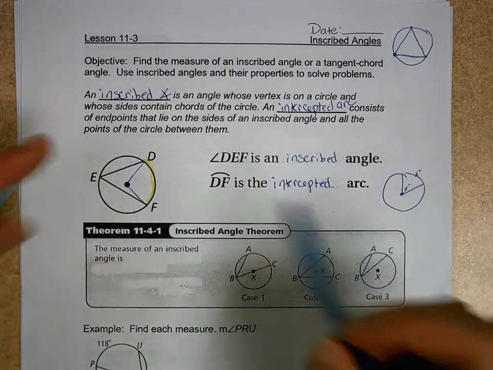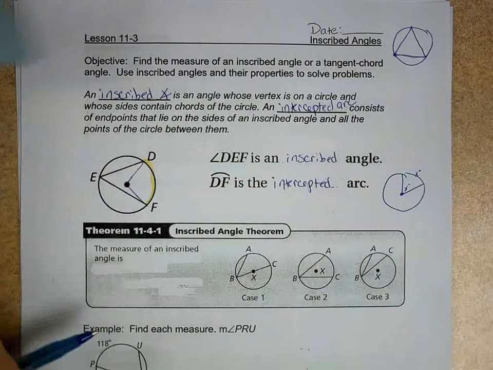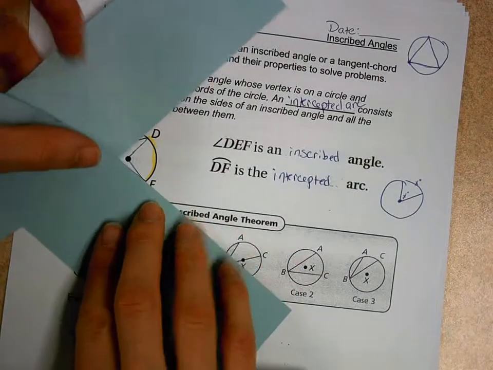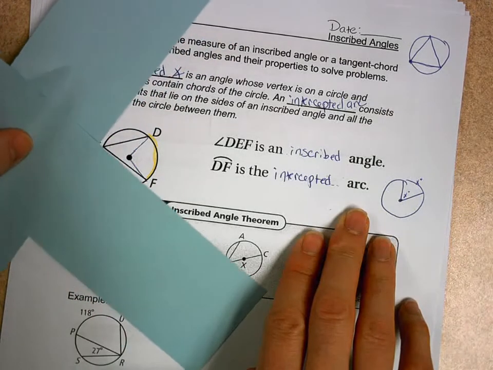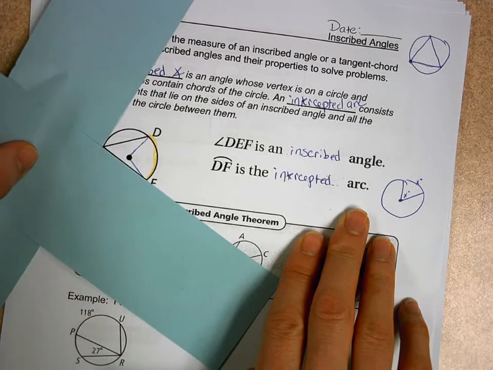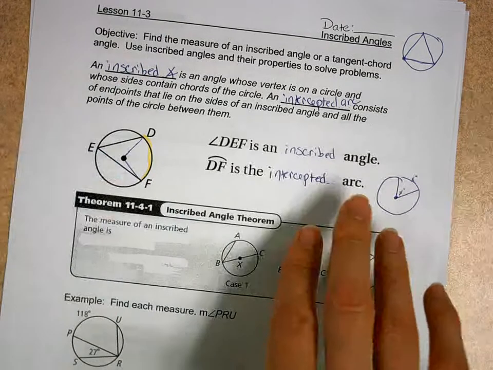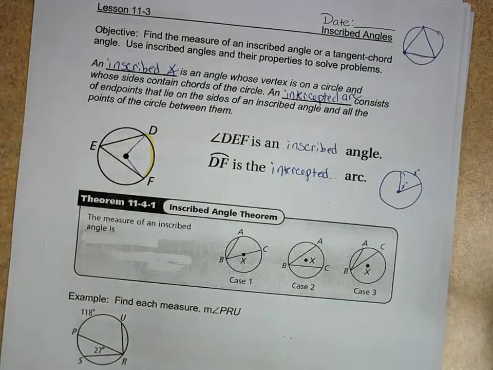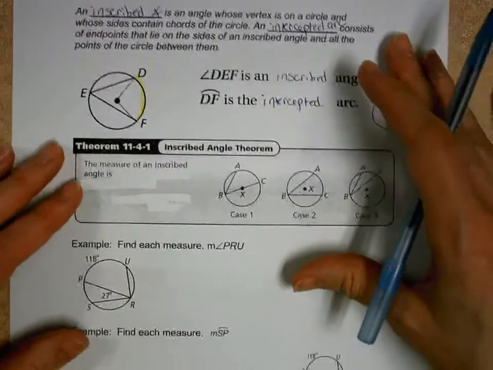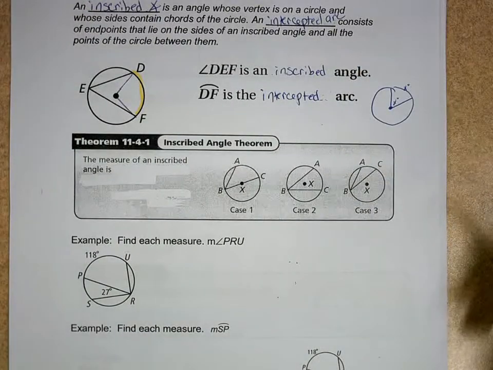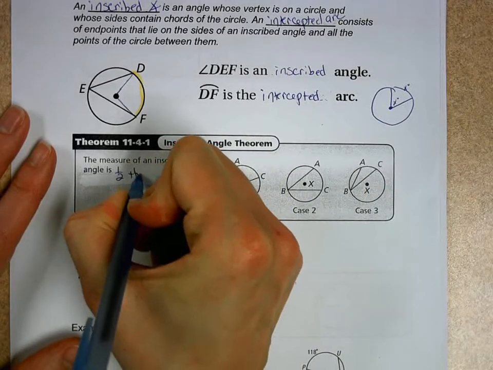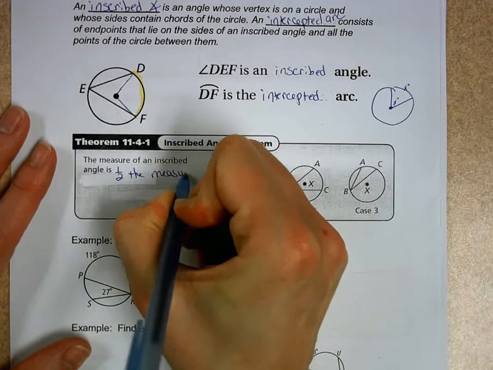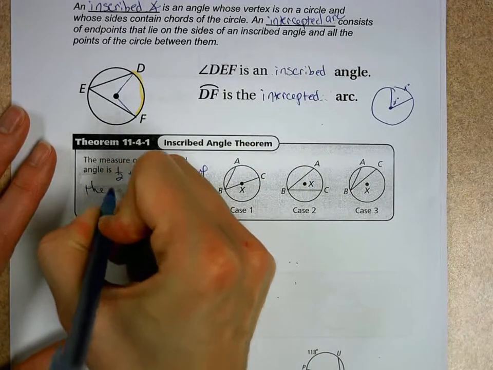I hope you realize, yeah. Using the arc finder, if I keep this at that size and go back, look at the measurement there. It's half its size. So the inscribed angles are going to be smaller than the central angle. The central angle is the same as the arc, but the measure of an inscribed angle is half the measure of the intercepted arc.